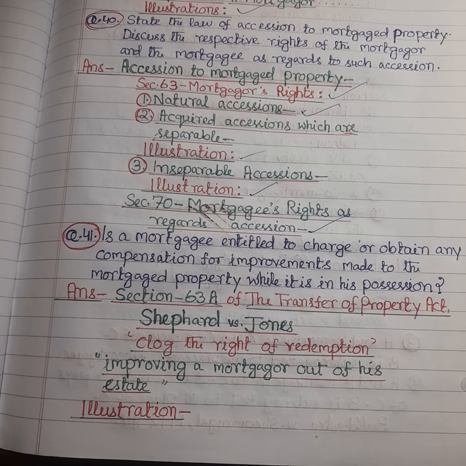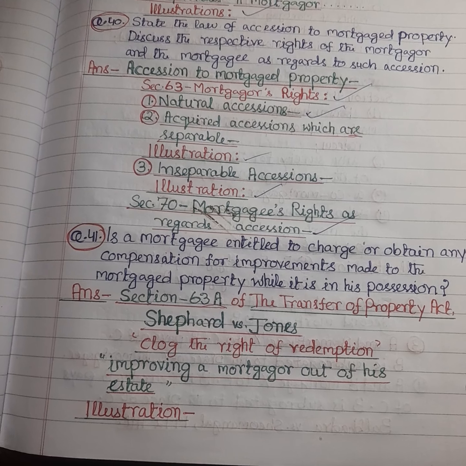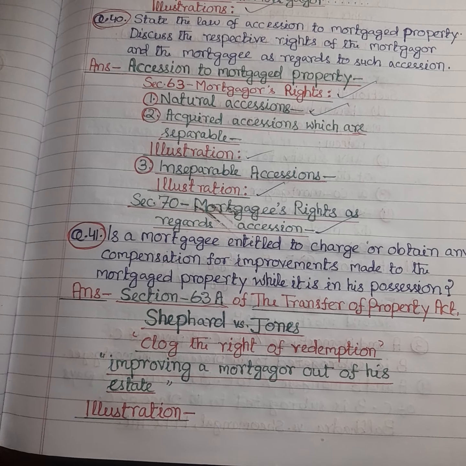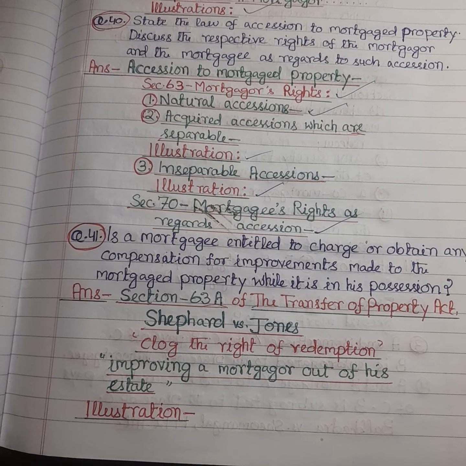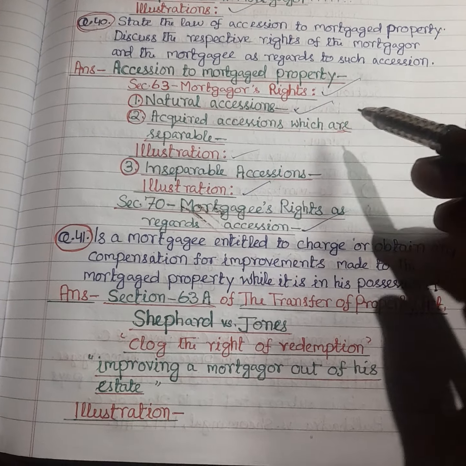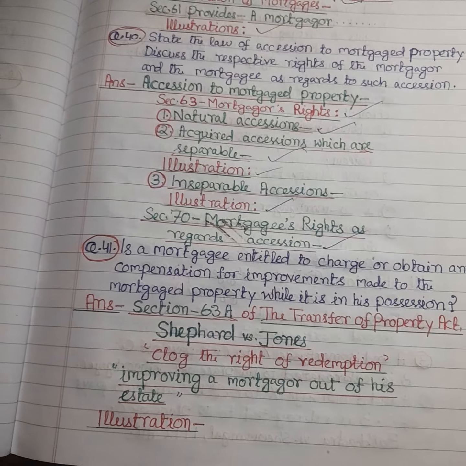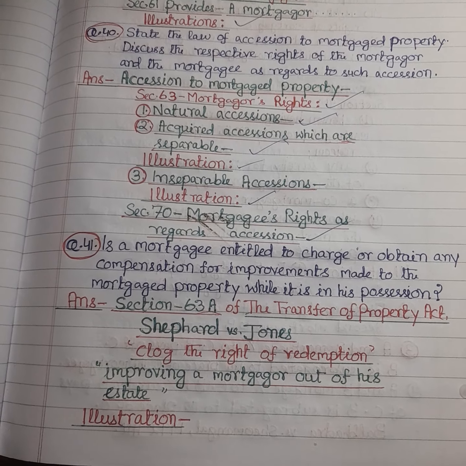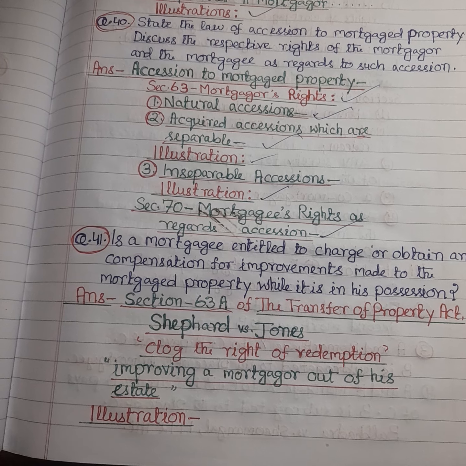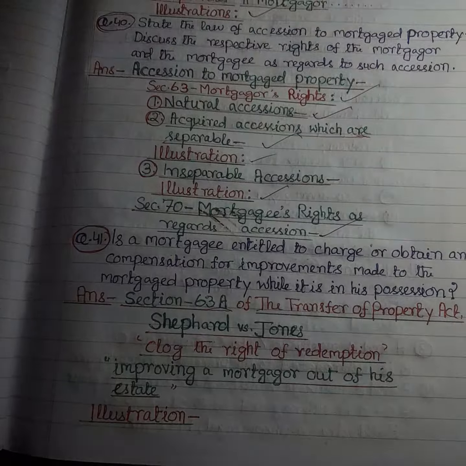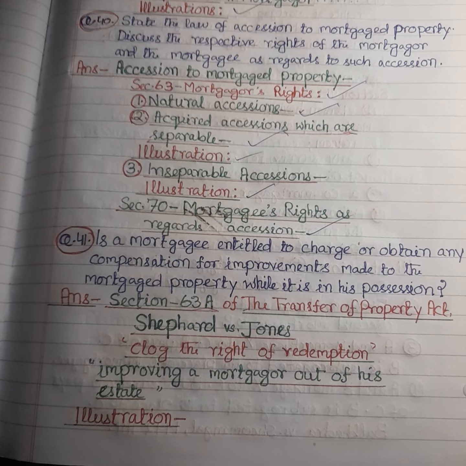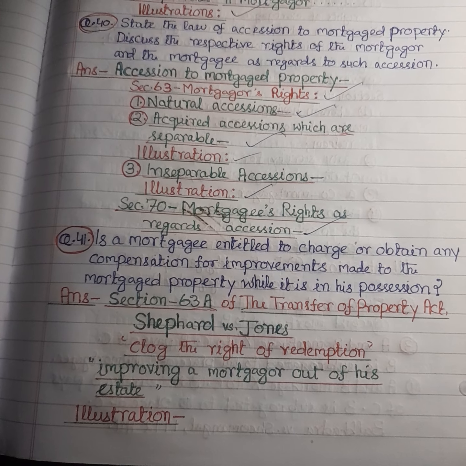For example, A mortgages a certain field bordering on a river. The field is increased by alluvion. A is entitled to this increase on redemption. And the second one is the right in accessions which are separable. So these are accessions made by the mortgagee in possession, but they are capable of severance from the property. If the mortgagor wishes to take them, he must pay the expenses of acquiring them.